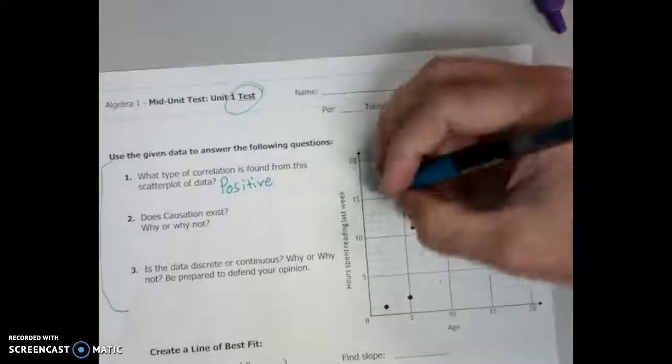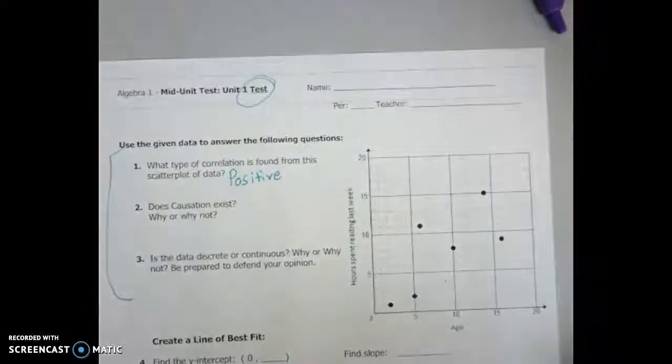Now, if it was going down to the right, that would be a negative correlation. I'm going to give you a hint. On your test, it's either going to be positive or negative. It will not be no correlation.